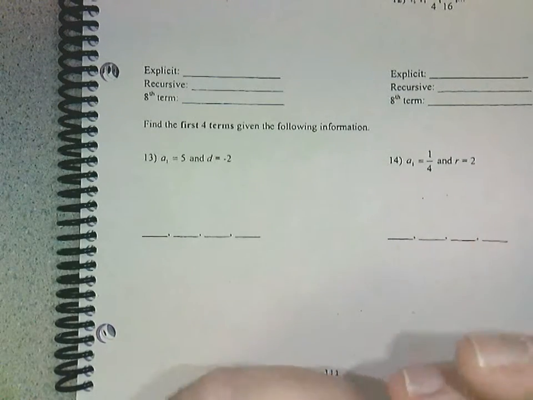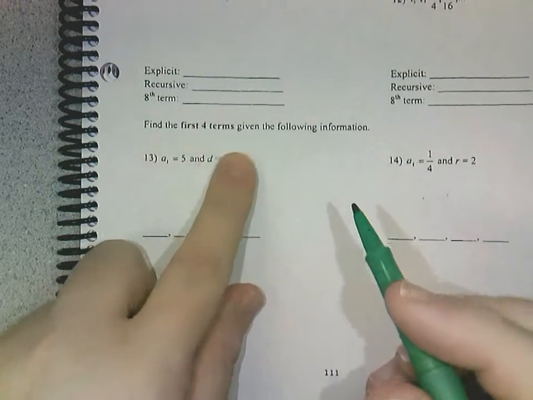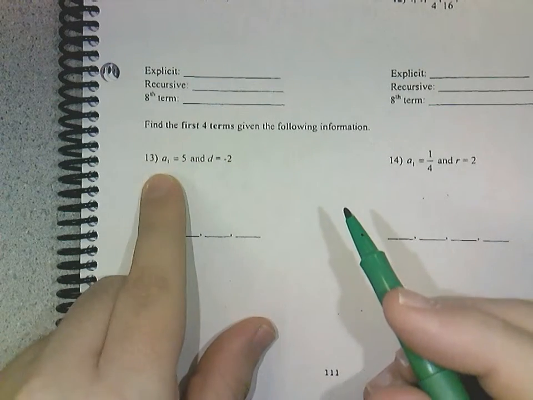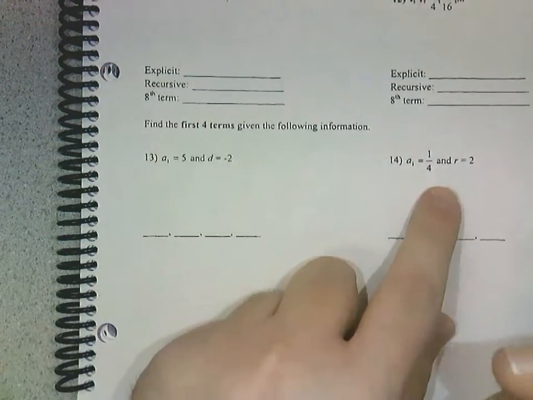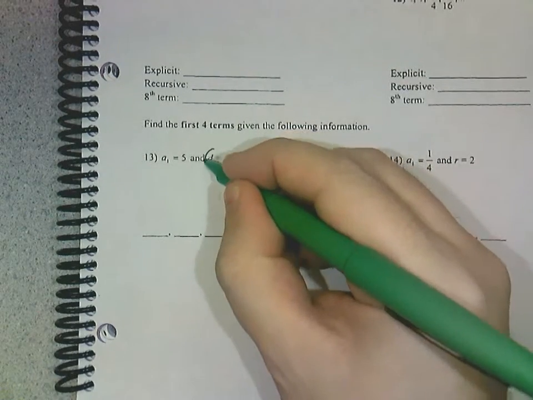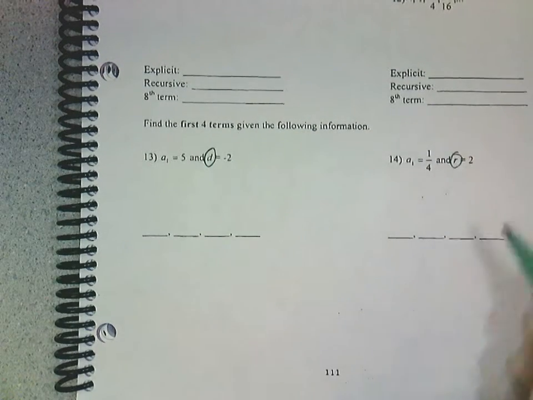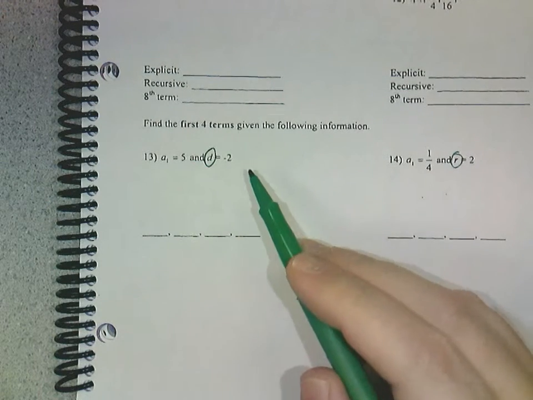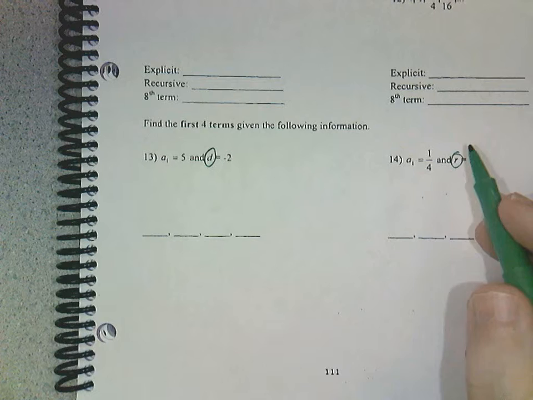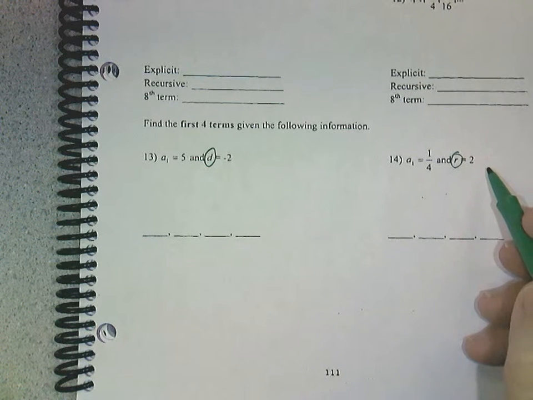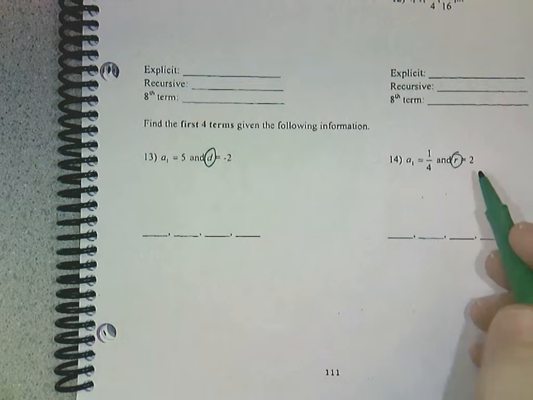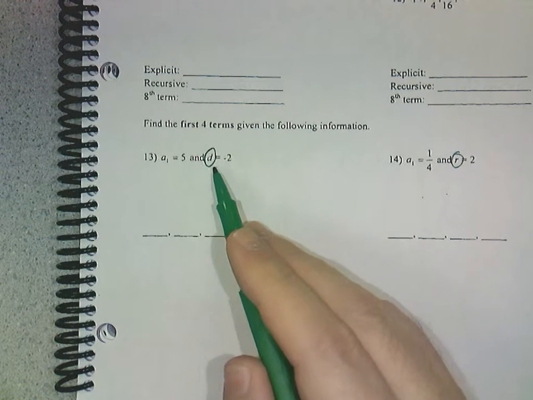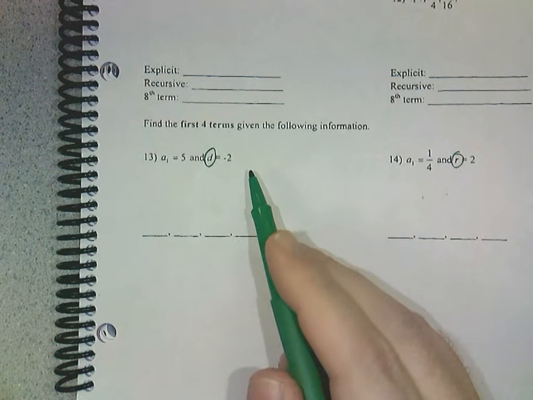Okay? And then just to review these before, just so you guys have them for the test. Here it just wants the next 4 terms, and it'll give you the first term and either the common difference or ratio. So the key here is just understanding what D means and what the ratio means. D means you're adding the number, or subtracting it if it's negative. And R means you are multiplying by that number. Okay? So here, D is negative 2.